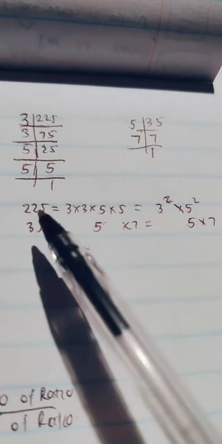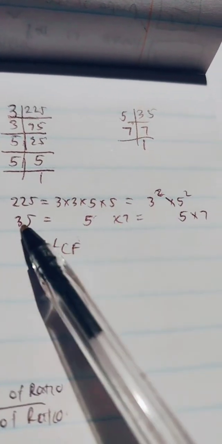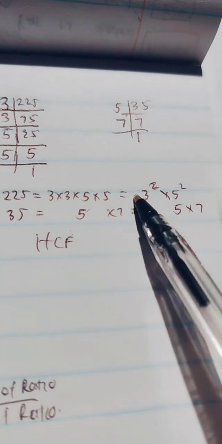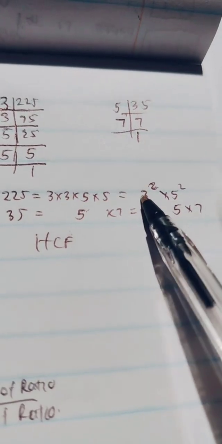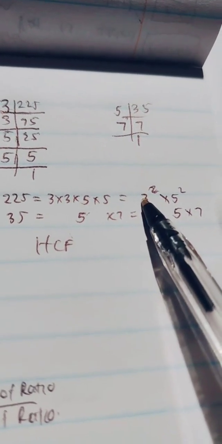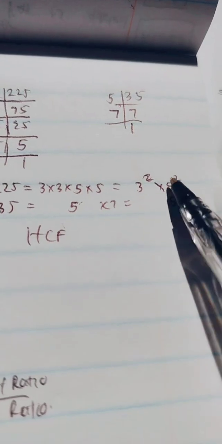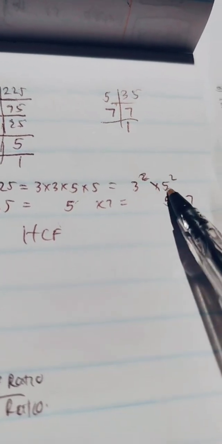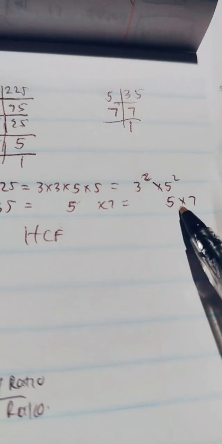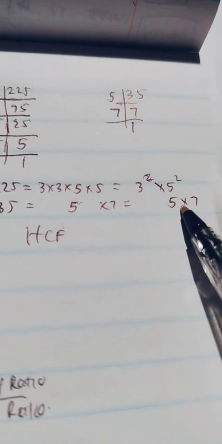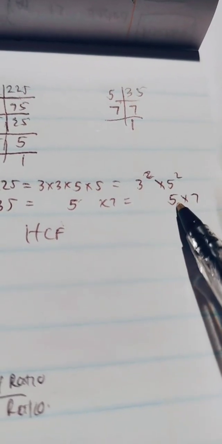If you look at base 3, it is there for 225. Is base 3 there for 35? No. So 3 is not a common base. We move on to base 5. Is base 5 a common base? Yes. Base 5 is here and base 5 is there. Then we ask ourselves, what is the common base that has the lowest exponent?